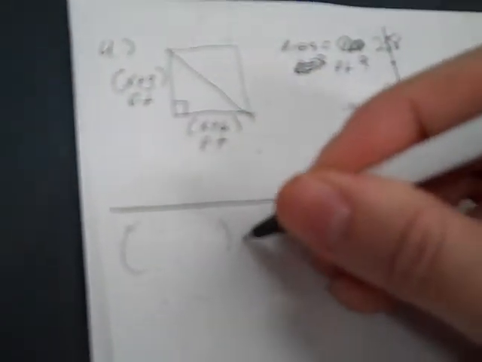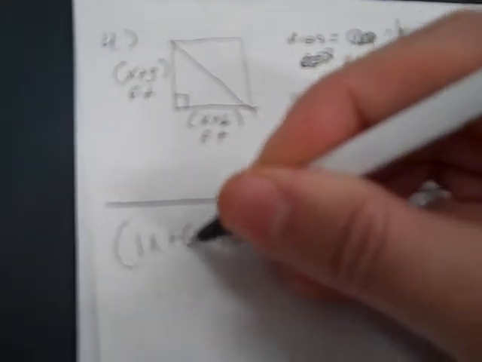Now we have a triangle, so we're going to want to make it into a rectangle, and I take the area times 2. Okay, so 119 times 2 is 238. Okay, so now I have this. So my length is going to be 1x plus 6, and my width is 1x plus 3. Now start multiplying. 1x times 1x. 1x times positive 3. 6 times 1x, and 6 times 3.